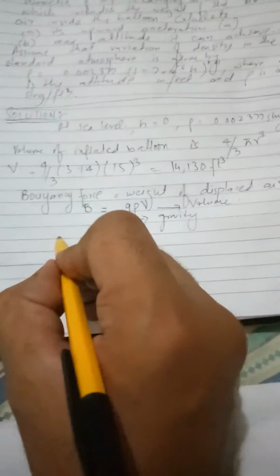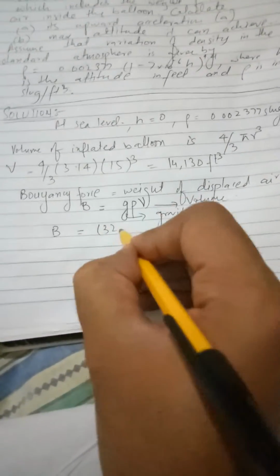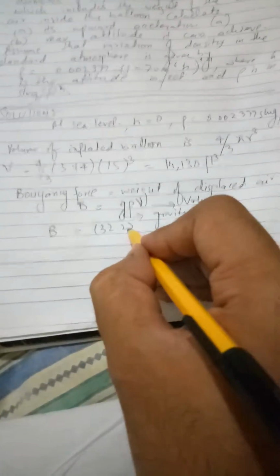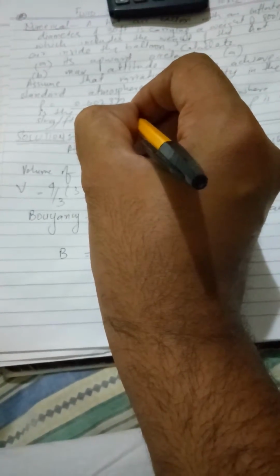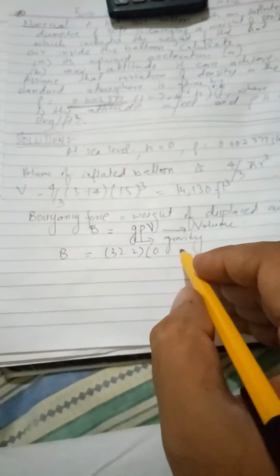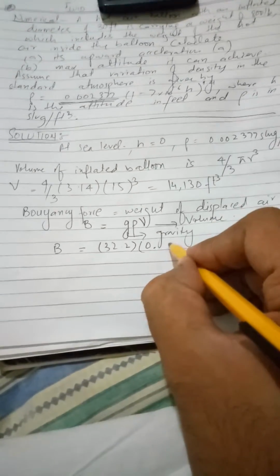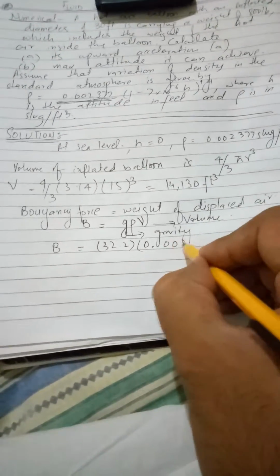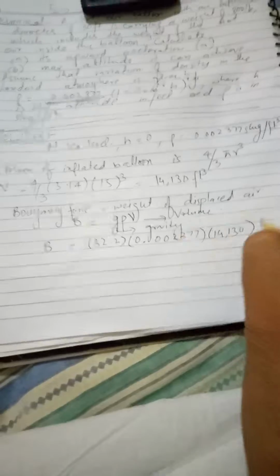So the buoyancy force B is equal to 32.2, which is the standard, times rho, which is 0.002377, times the volume, 14,130.